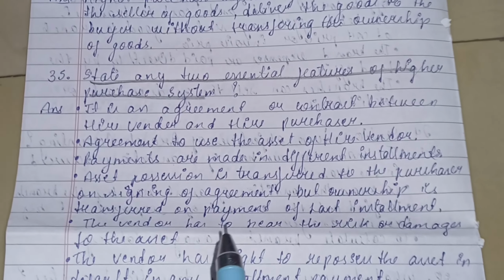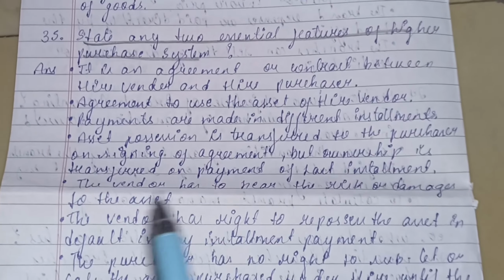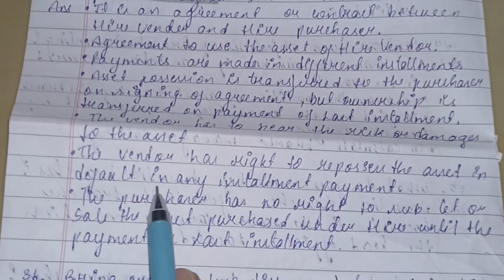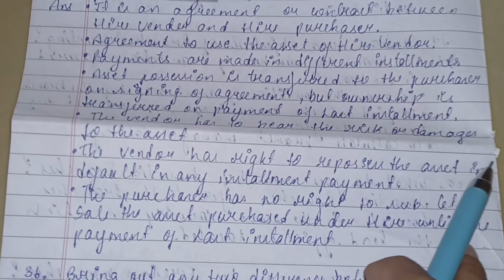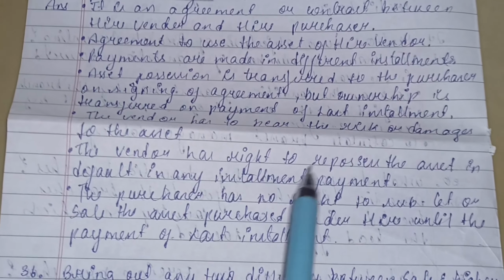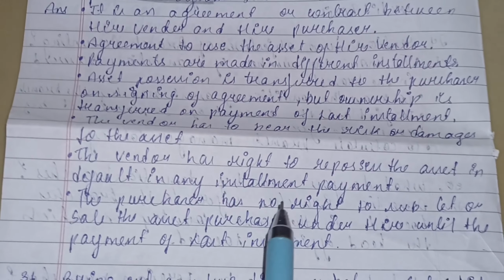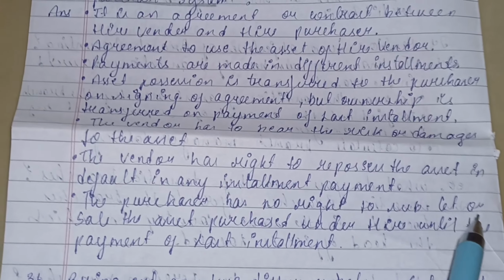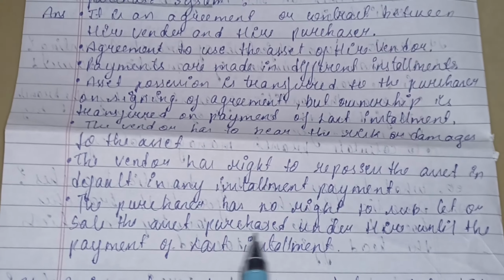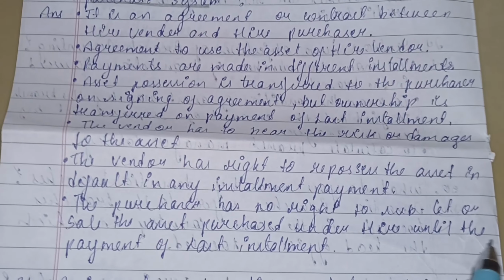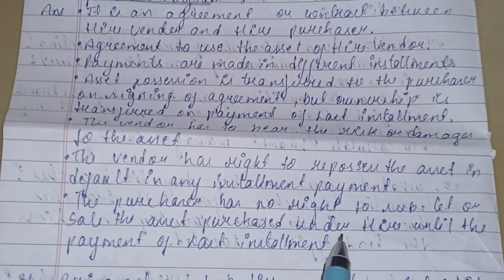The vendor has to bear the risk of damage to the asset. The vendor has the right to repossess the asset in default in any installment payment. The purchaser has no right to sublet or sell the asset purchased under hire until the payment of last installment.